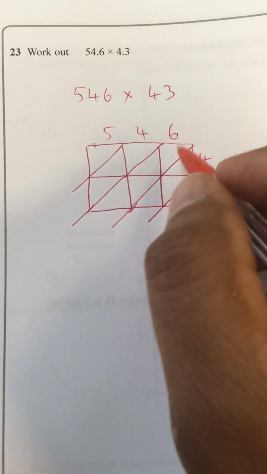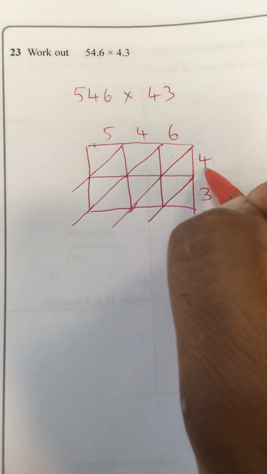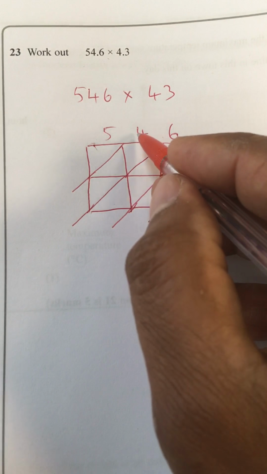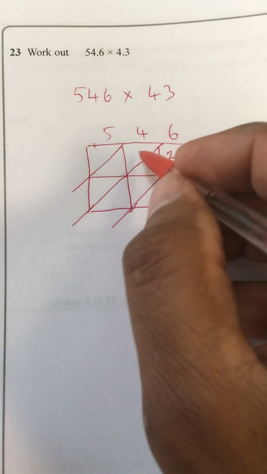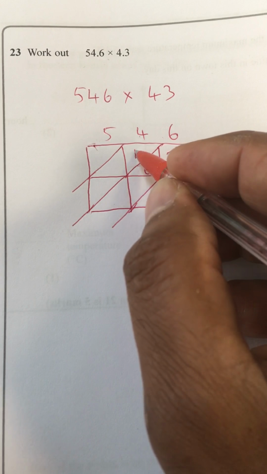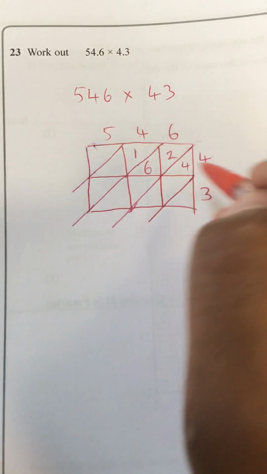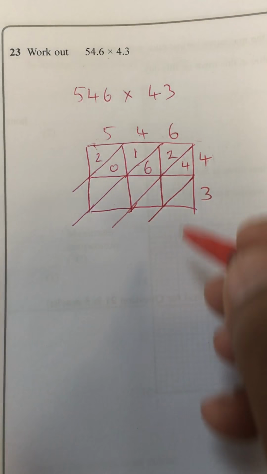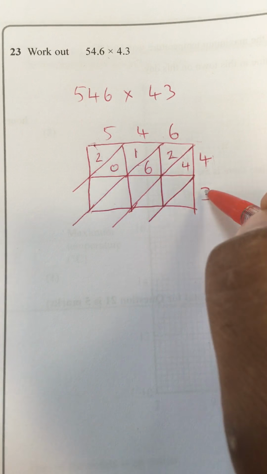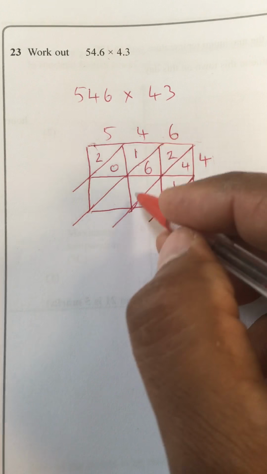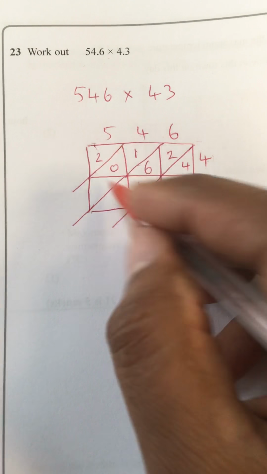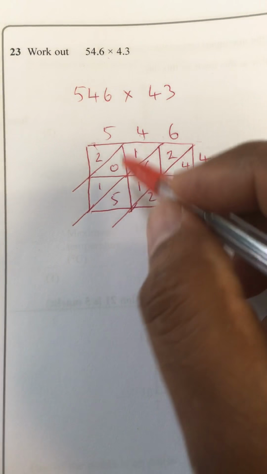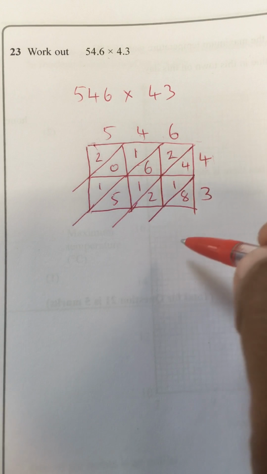For example, 6 multiplied by 4 is 24, so we've got 24 there. 4 times 4 is 16. Put the 1 there, the 6, the tens and the units. Then 5 multiplied by 4 is 20. Then 6 times 3 is 18. 4 times 3 is 12. And 5 times 3 is 15. That's just a simple one digit by one digit multiplication.